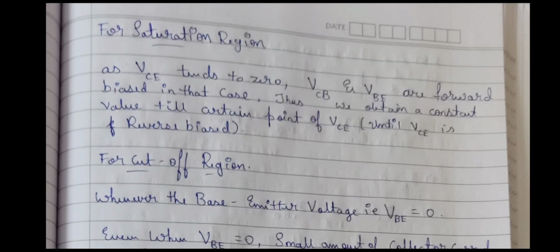So, summarizing it, VCB and VBE will be forward biased when VCE becomes 0. Not really 0, it tends to 0.